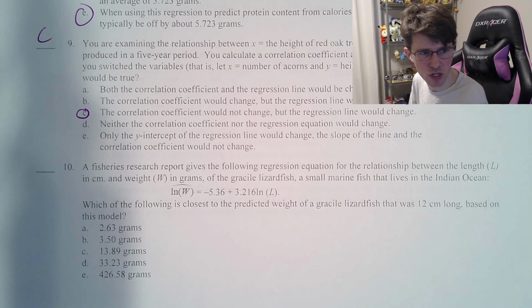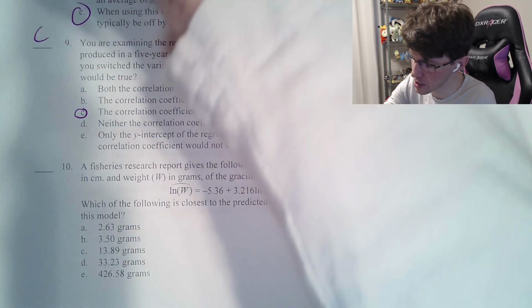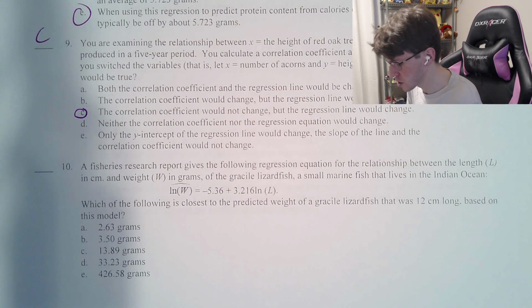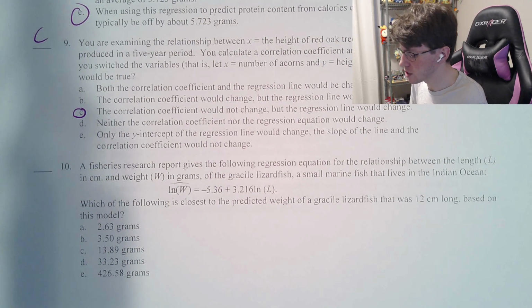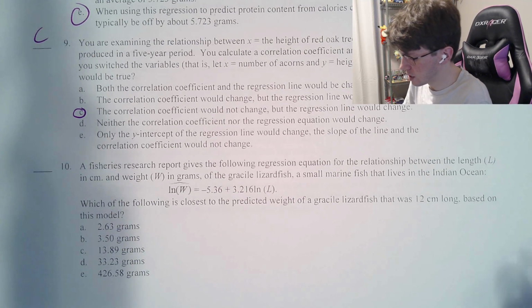Continuing on, we got the fisheries report question with this natural logarithm thing. So this question actually is one of the most difficult on the test for many students, only because you do have to use some of your Algebra 2 knowledge. If you've forgotten that Algebra 2 knowledge, let's do it. So which of the following is the closest to the predicted weight of the gracile lizardfish was 12 centimeters long?